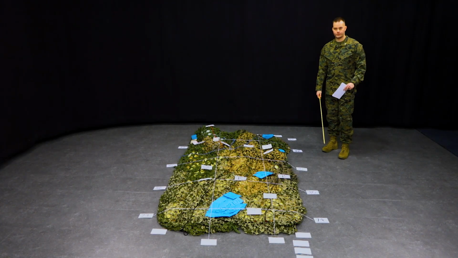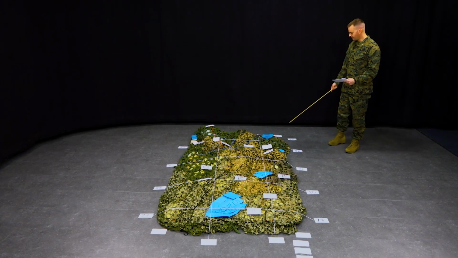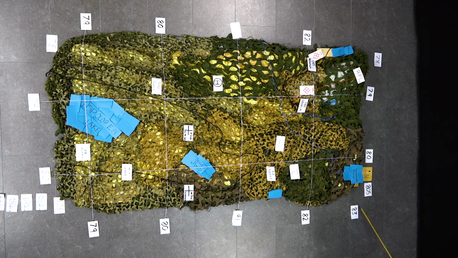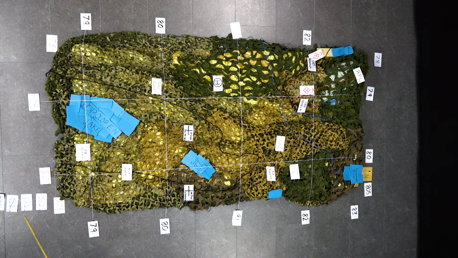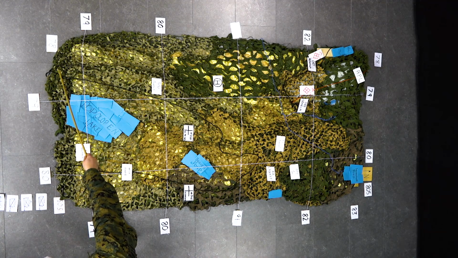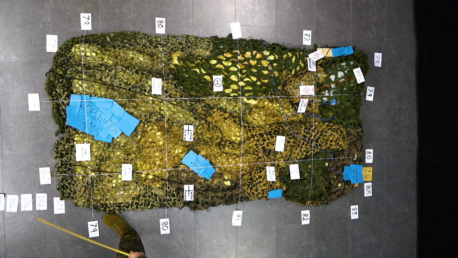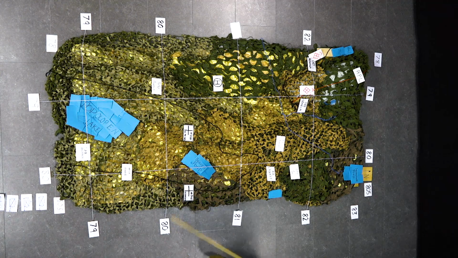First, I'm going to orient you to the terrain model. We have the 83 northing to the north, the 79 northing to the south. We also have the 805 easting to the east, to the 78 easting to the west. Our grid lines are denoted by white string.